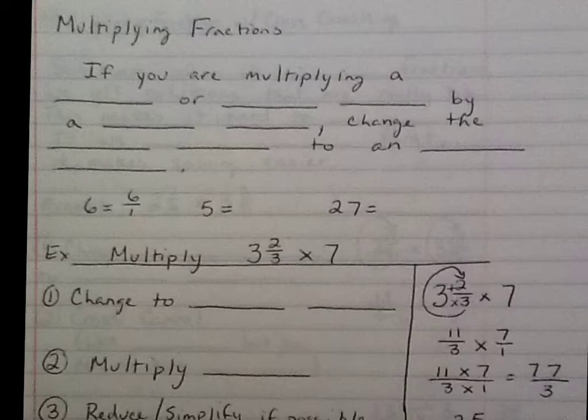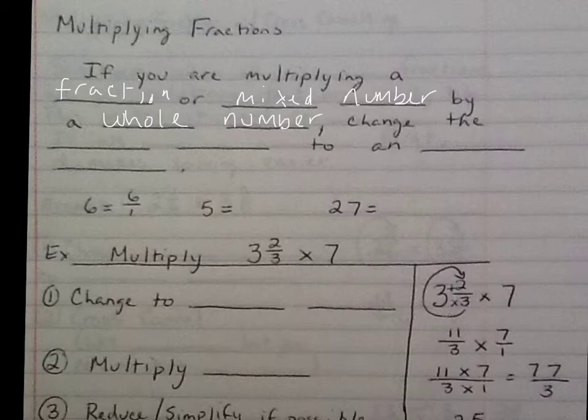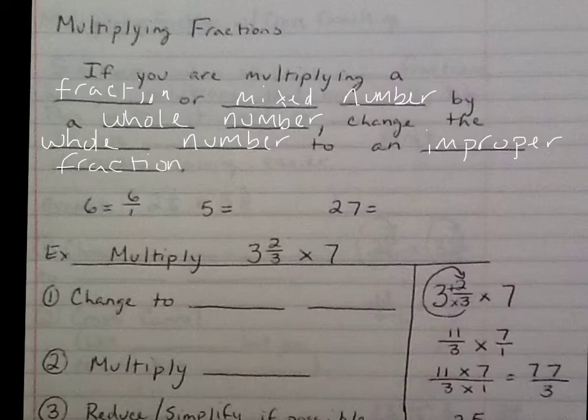If you are multiplying a fraction or mixed number, really bad writing, sorry, by a whole number, okay, so that's a number without a fraction, a whole number, change the whole number to an improper fraction. There we go. Now, this is how you do it.